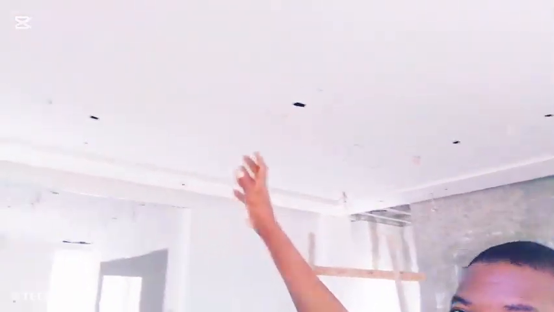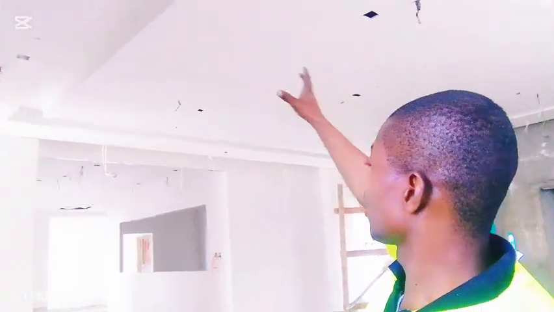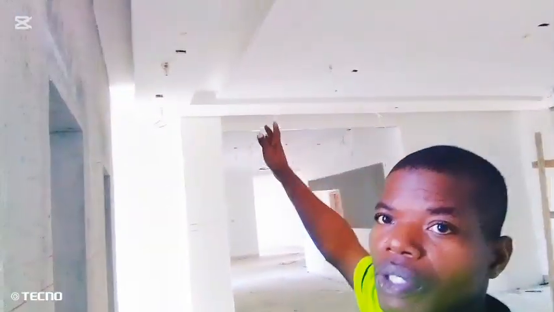So let me take you and see the lobby. This is a setup for ceiling, guys. See, guys, how the light points are arranged. Let me zoom so that you can see it very well.